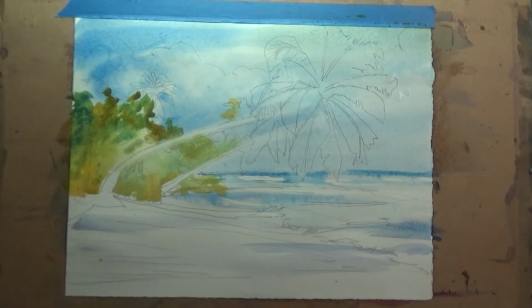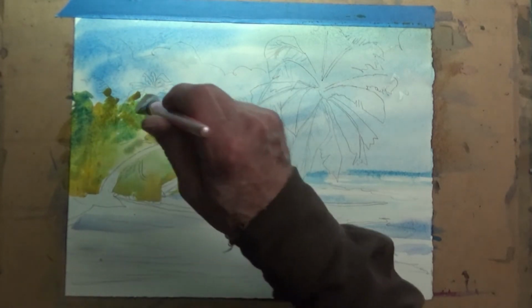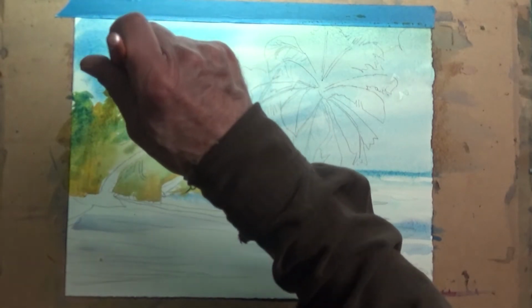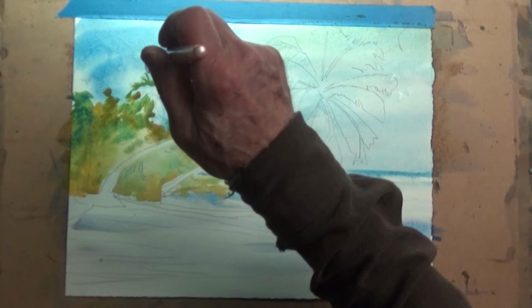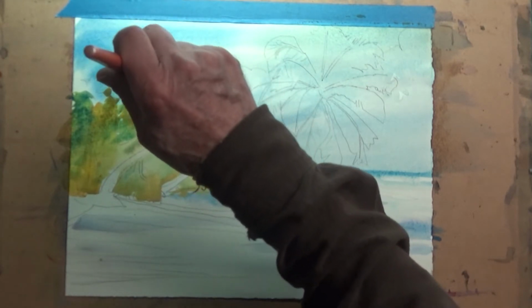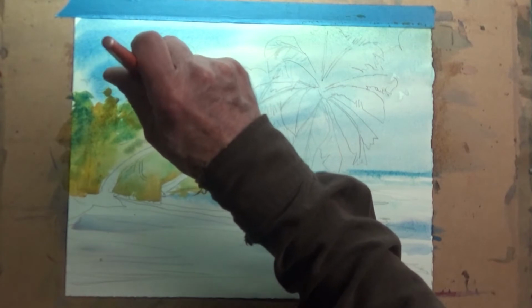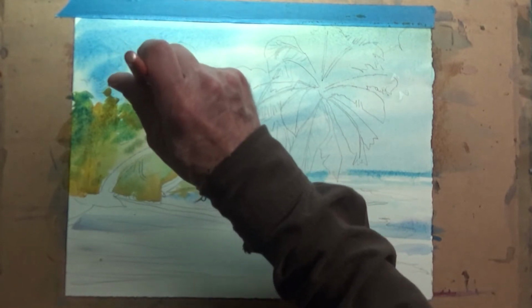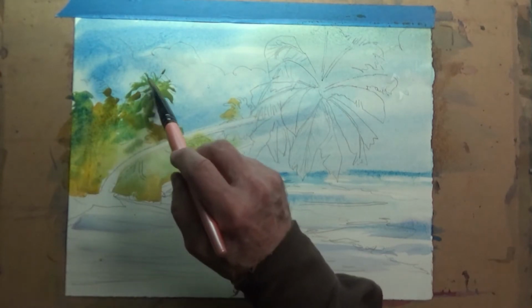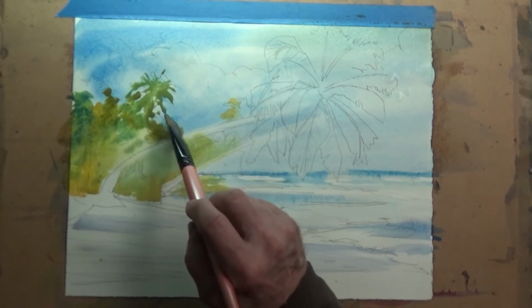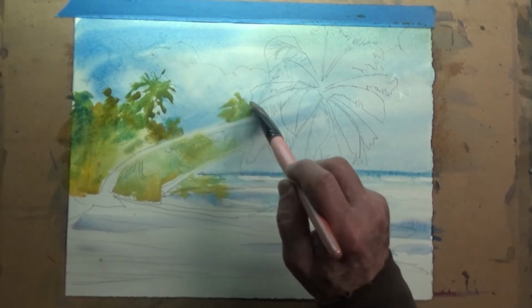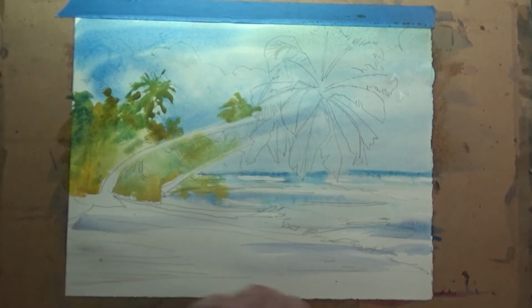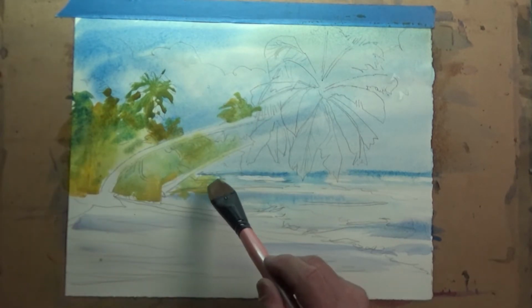Alright, so I've got to come up in this area too, so we're just mixing up all of these different greens to give me the indication of palm trees. And this is not like I'm following all of these things directly. The drawing is a guide. I'm not trying to do anything other than just fill in this stuff with general shapes. These are just all big shapes.